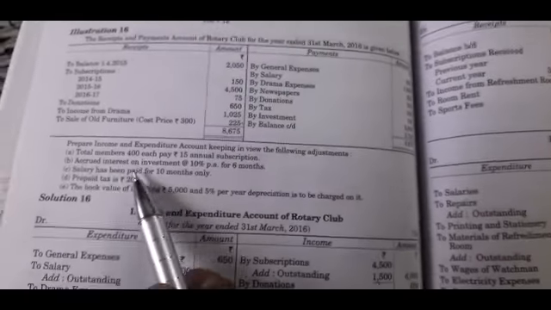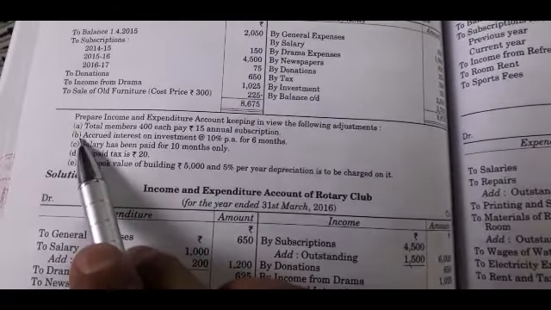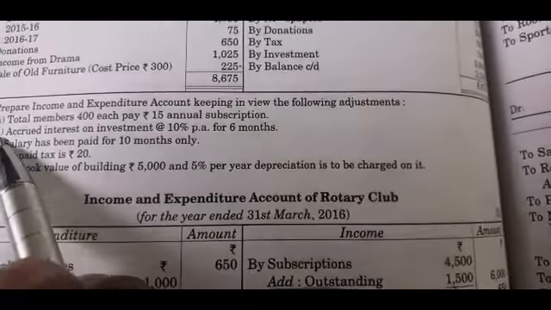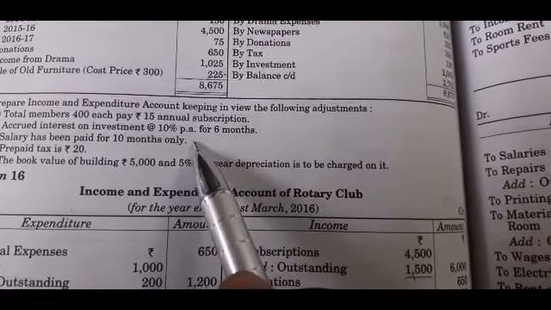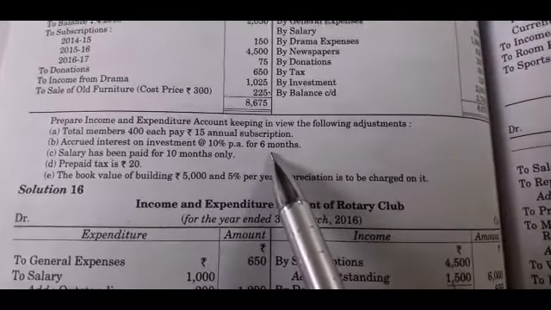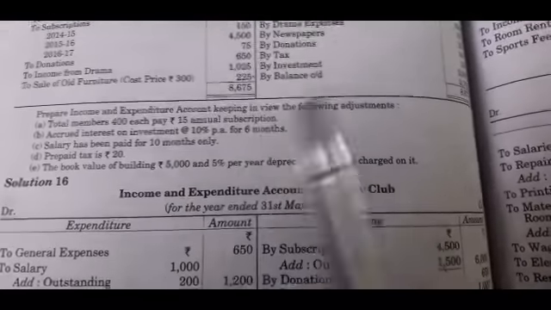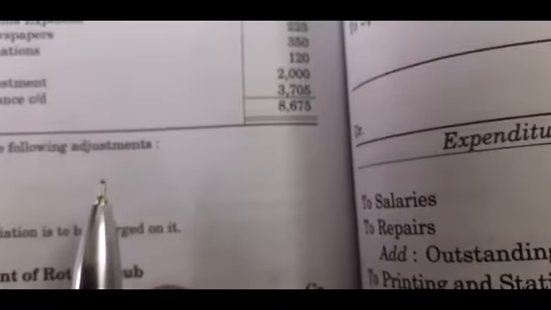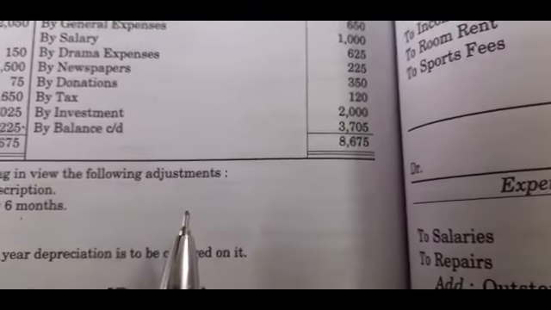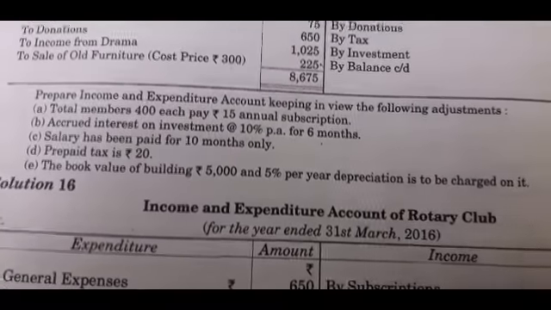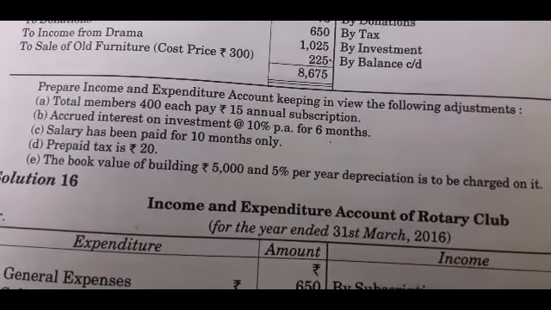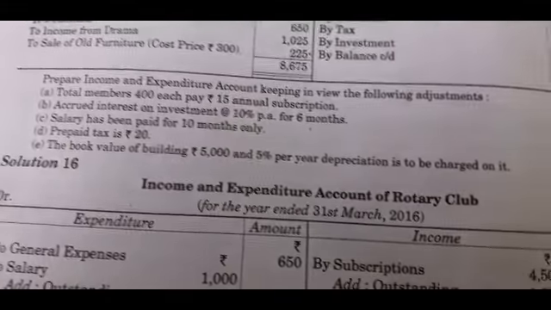Now adjustment number P. Accrued interest on investment at the rate of 10% per annum for 6 months is accrued. Total investments are 2000, and on it 10% interest is accrued for 6 months.